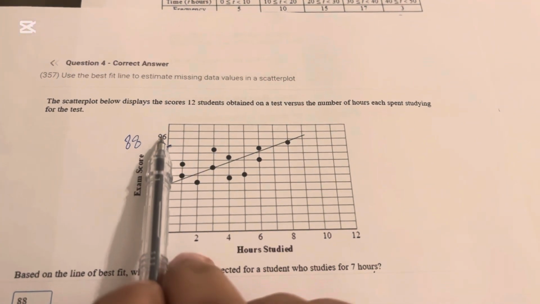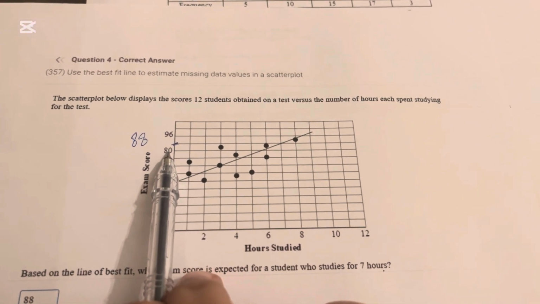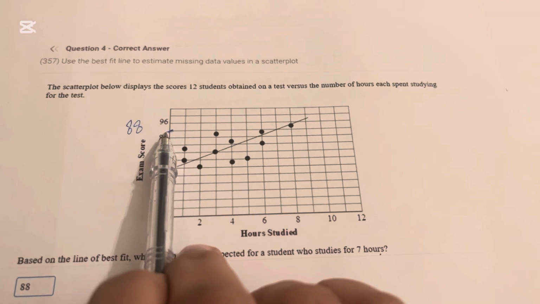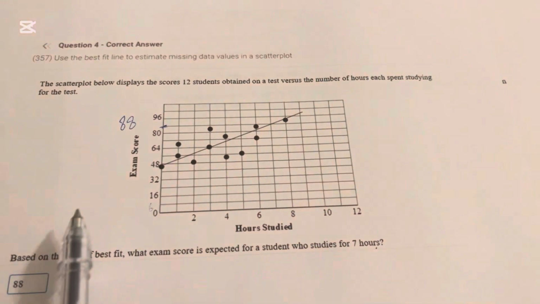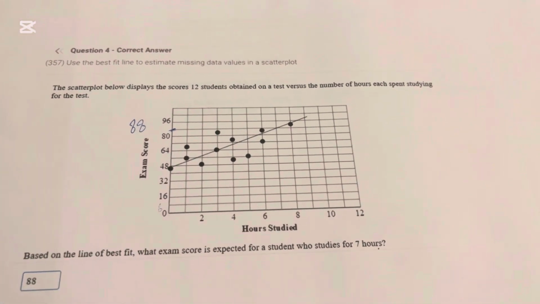If it's not starting from 0, and you need to know how much this is, 96 minus 80 is 16, divided by 2 is 8. So each line represents 8. So 80 plus 8 is also 88.